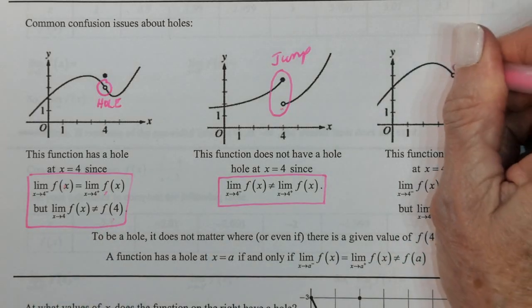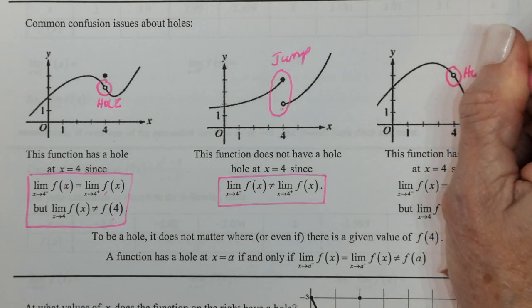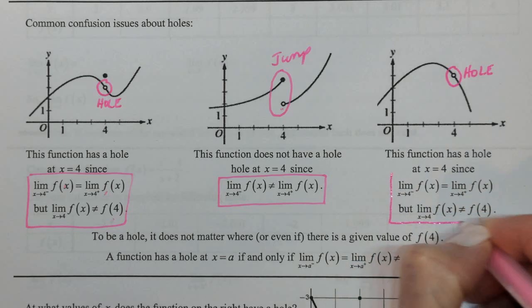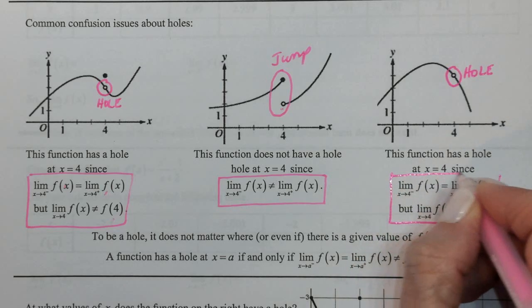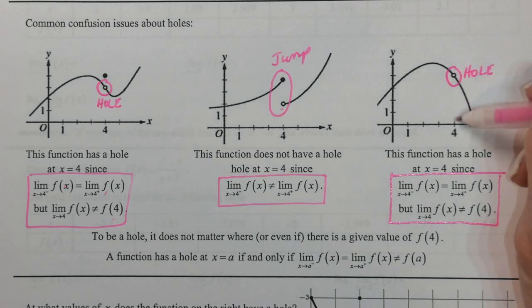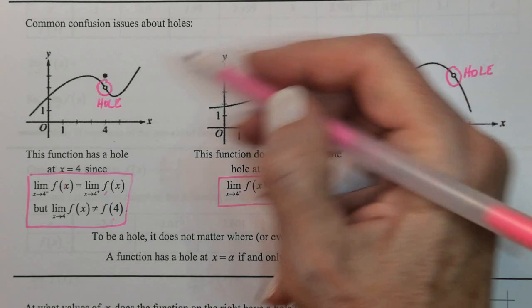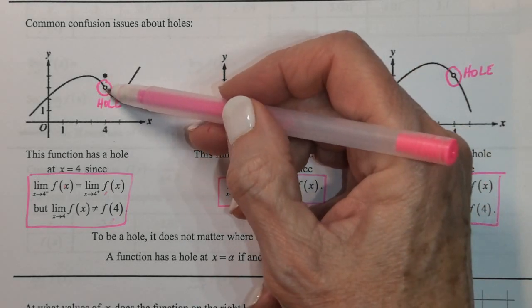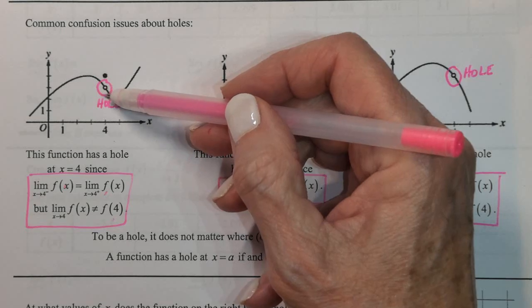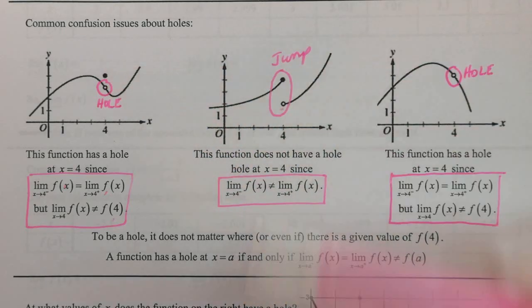This is a hole because the limit from the left is equal to the limit from the right, but they are different from the value of the function, which in this case is not even given to us. In this case it was, but it just didn't match up. If it matched up, it would not be a hole. It would just be a continuous curve.